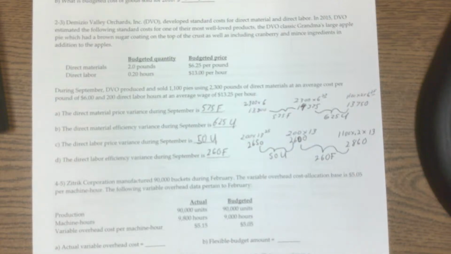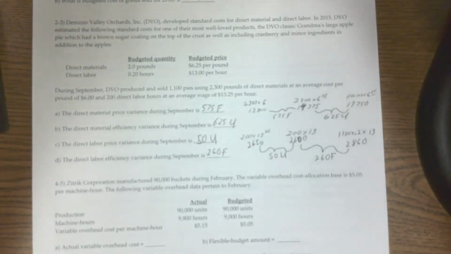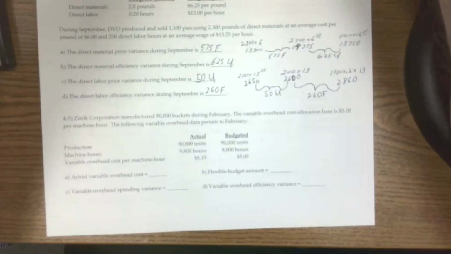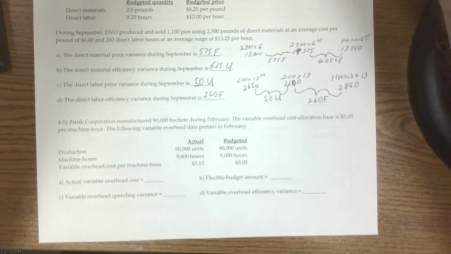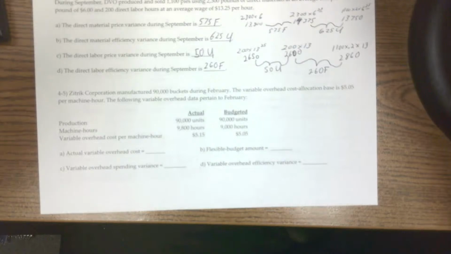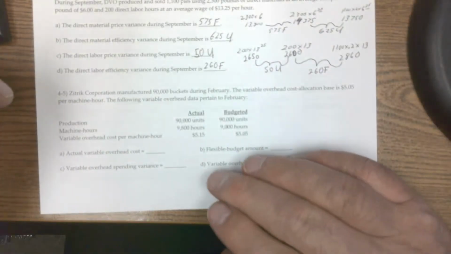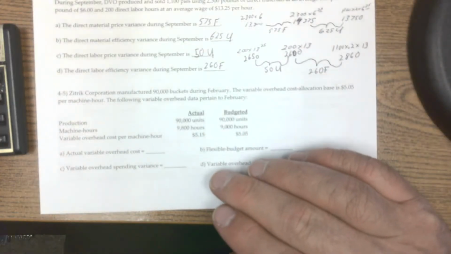Number 545, Zitric Corporation manufactured 90,000 buckets in February. The variable overhead allocation base is $5.05 per machine hour. The following variable overhead data pertain to February. The actual rate was $5.15 per hour, and the actual machine hours was 9,800.